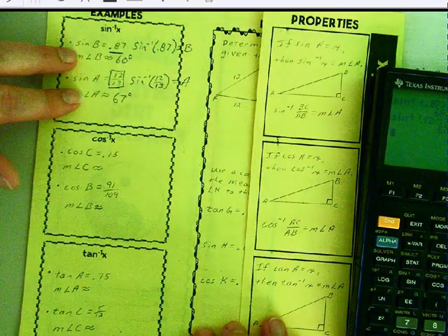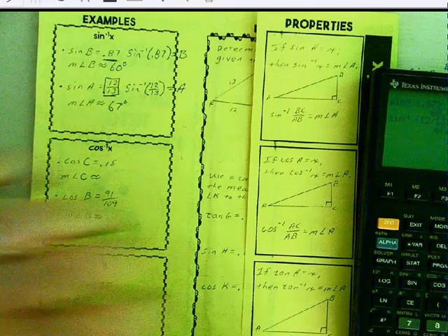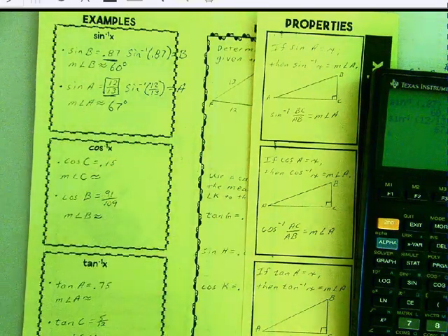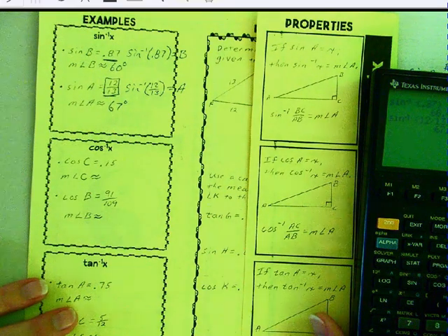Now, A and B are not in the same triangle. Okay, if they were, then they would be complements, and I'll show you that here in just a few minutes. But for these, they're not the same triangle, so we're just doing these completely independently.